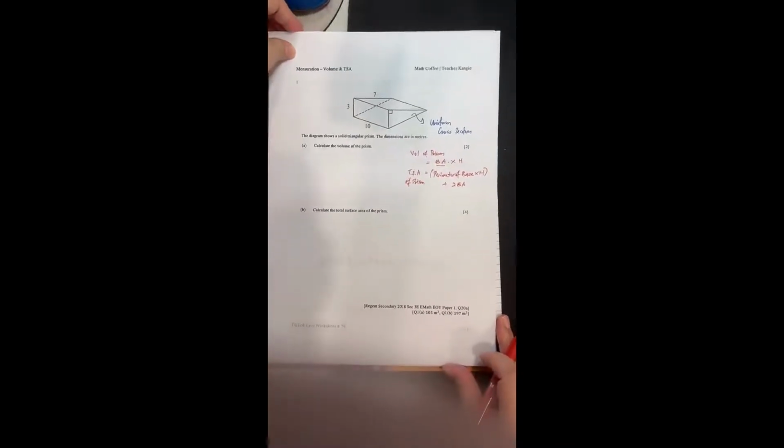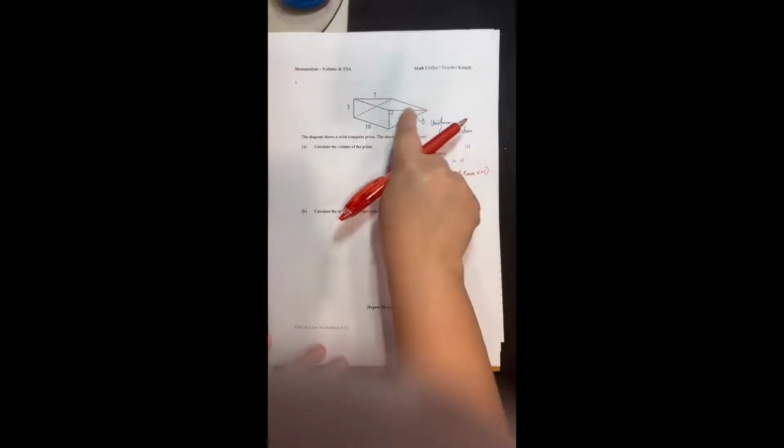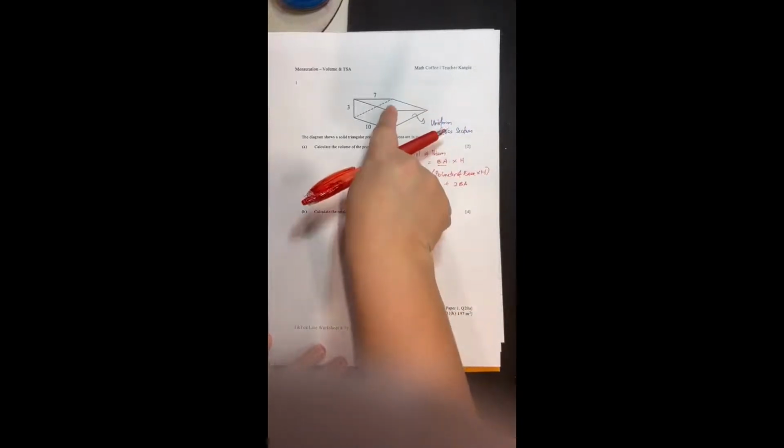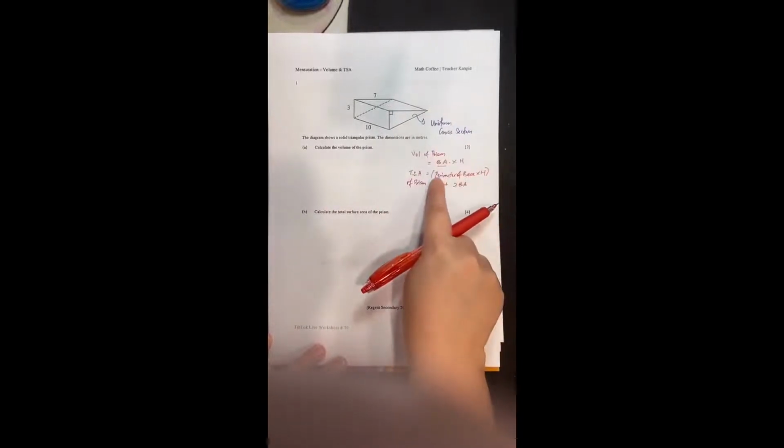Wait, let me adjust a bit. Okay. Hopefully you all can see that, Okay. Okay. So parameter of base means the base is the same. This one, parameter of base means like for this case is this plus this plus this. That called parameter of the base.